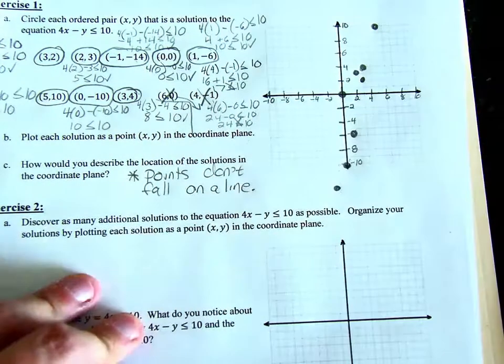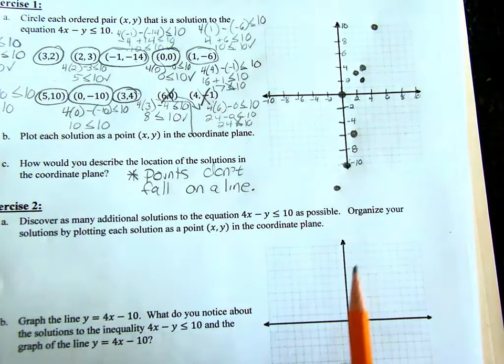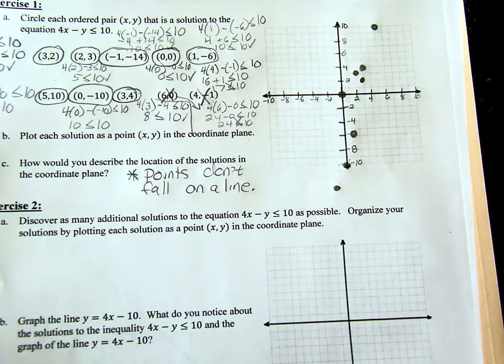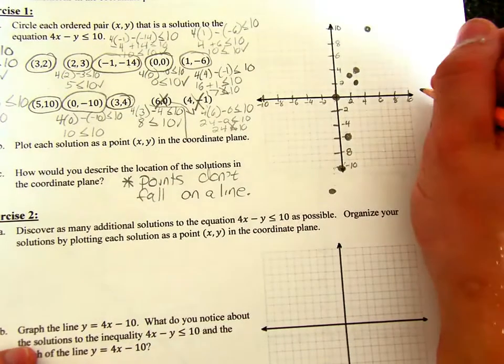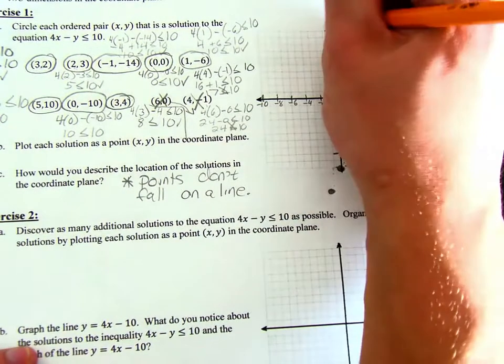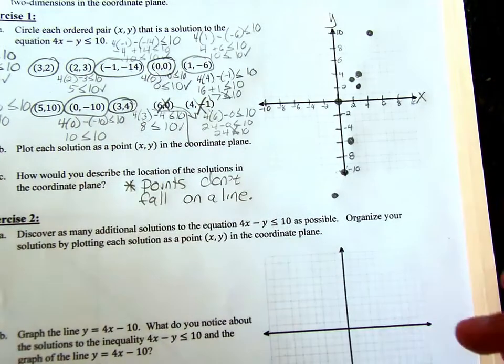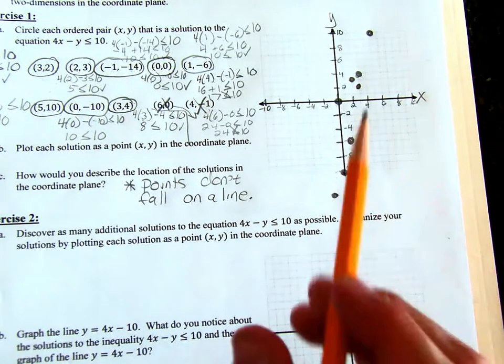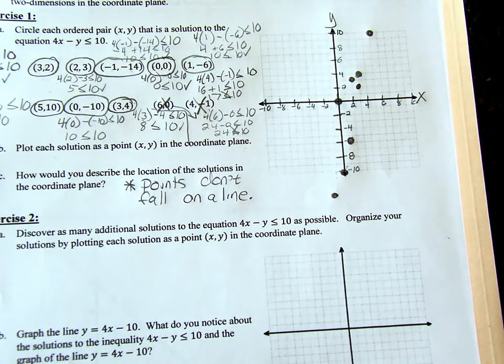There's not a specific line that we could draw that would connect all of those points together. But if we look at this, we have our x-axis, our y-axis. We want to know if there's some line that could be relatively close to all of these points.